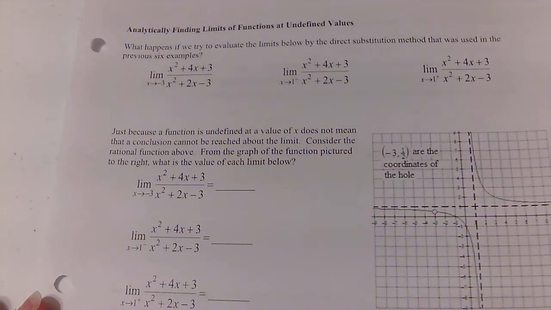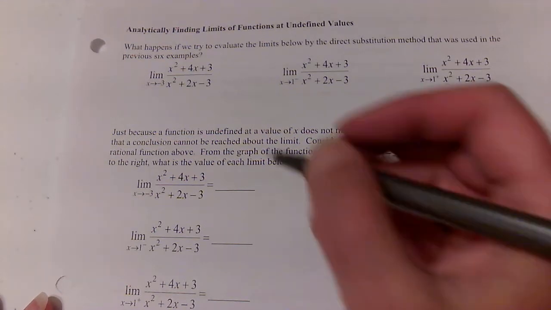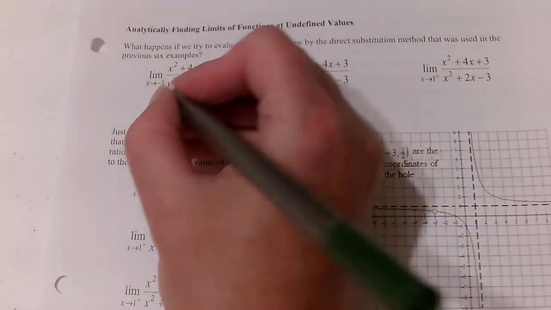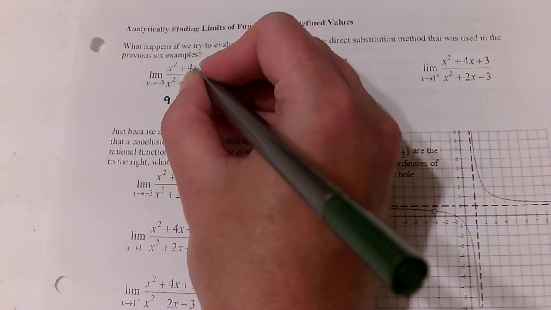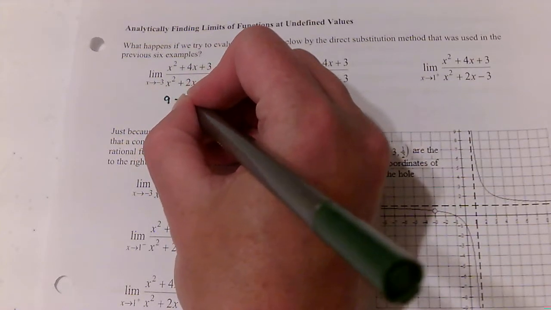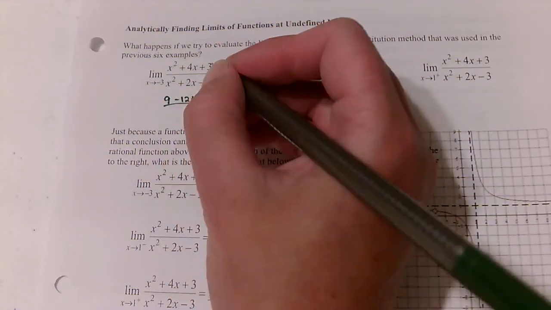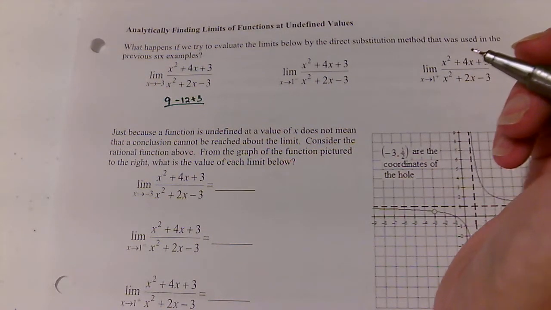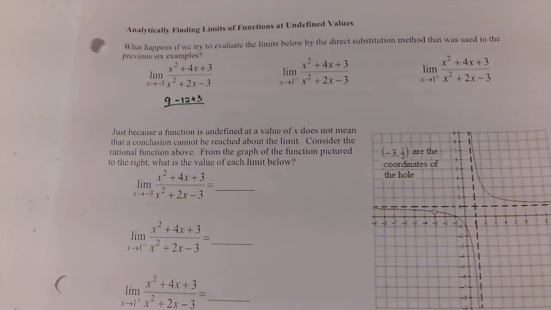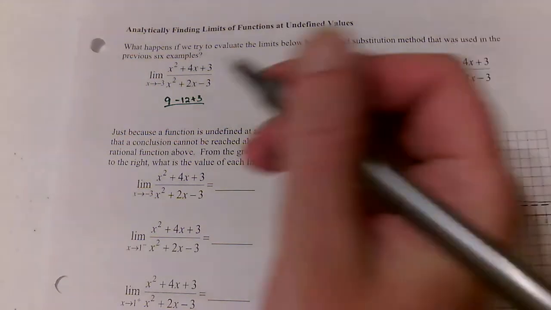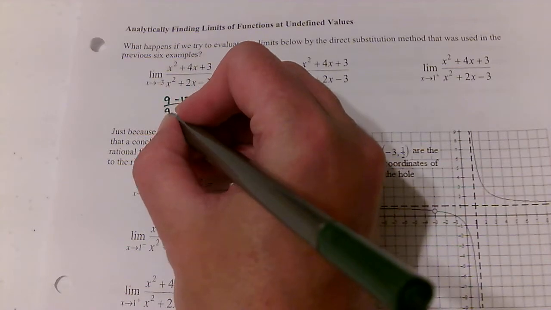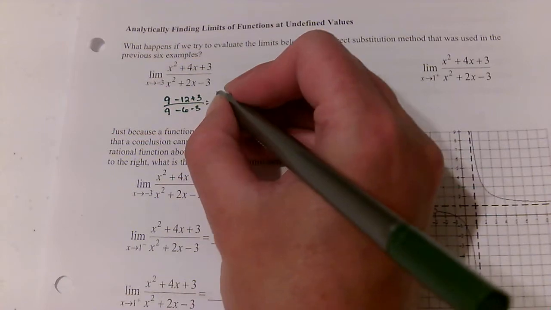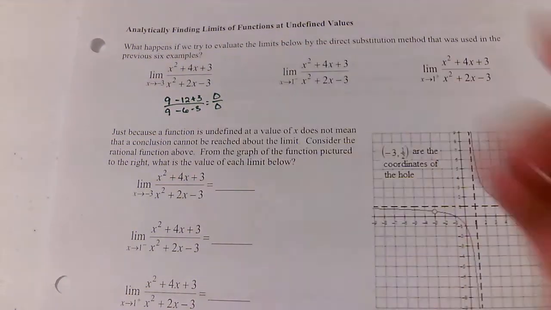Well, if I plug in negative 3, I'm going to get 9 minus 12 plus 3. And then this is going to be 9 minus 6 minus 3, so that's 0 over 0.